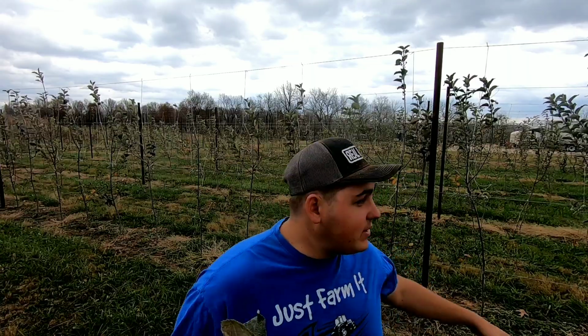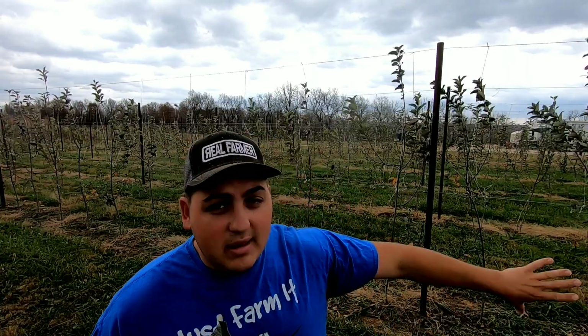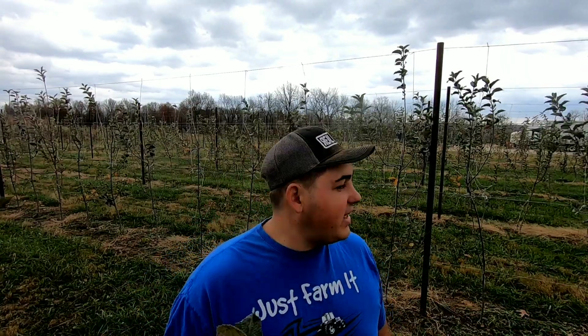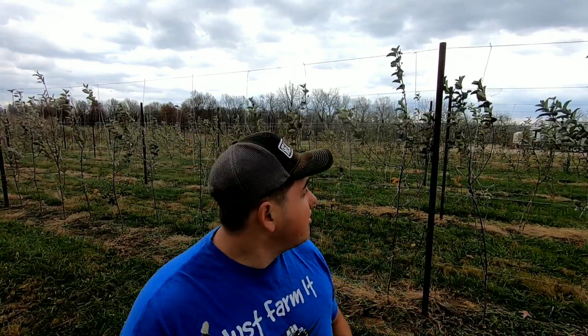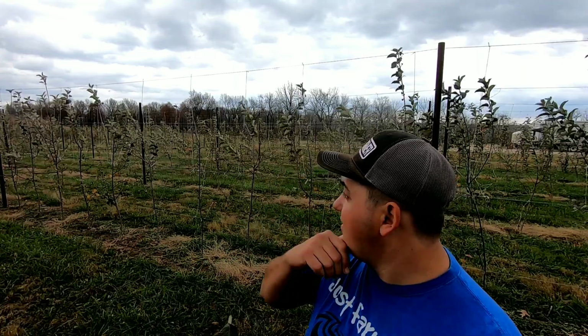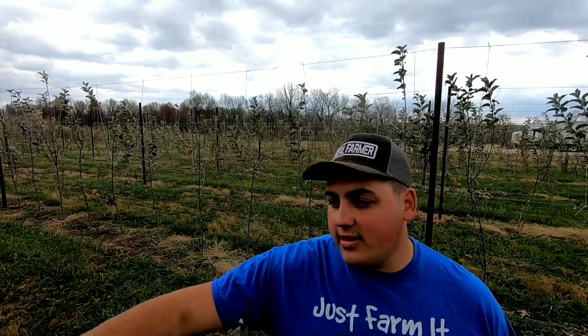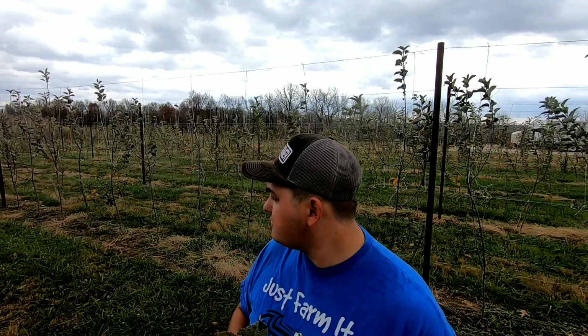Alrighty, so I see you guys here on the pole. I hope you guys see. So behind me here we have some Liberties on a Geneva 11 rootstock, and these are 2 years old, like I mentioned. So they're getting up there. I mean, they're getting to 9 foot, 10 foot tall. And this row right here that I'm standing on, this is a Fuji on a Geneva 41 rootstock, and I forgot what number I'm on, either 3 or 4.